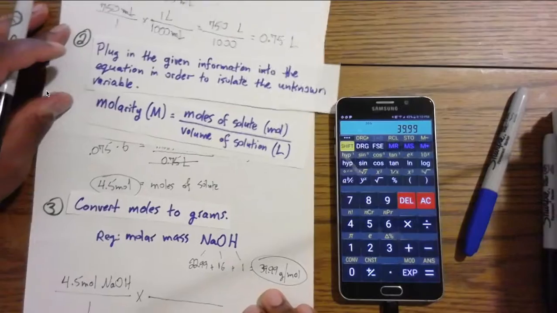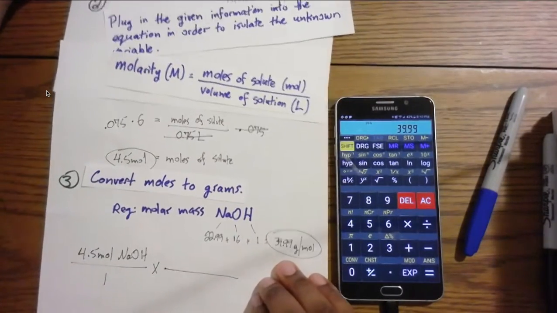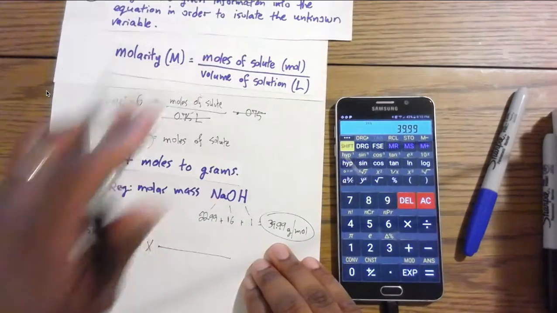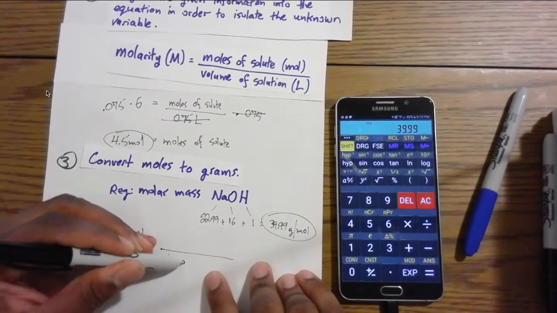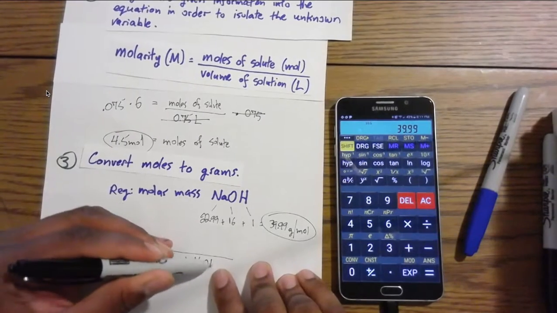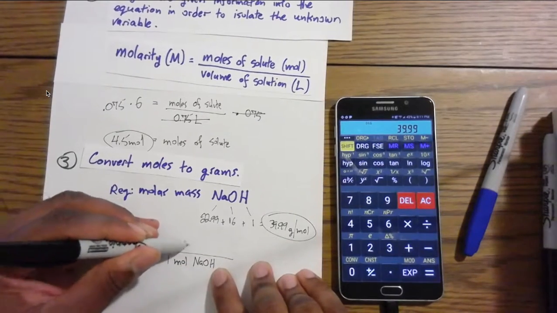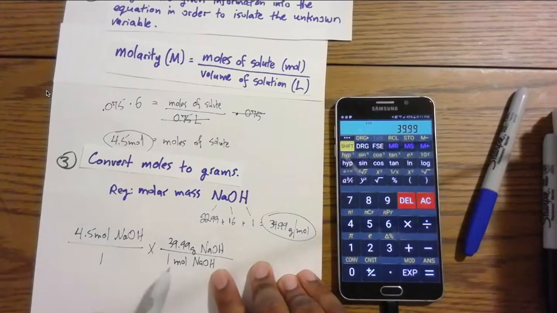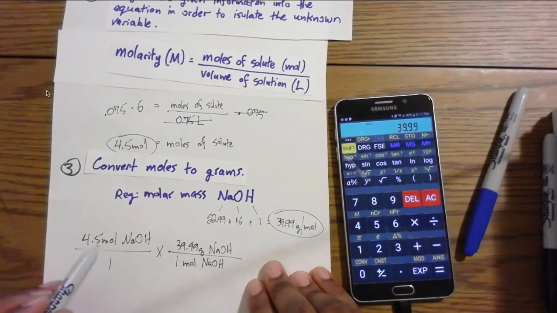I want it to cancel, so I'm going to put moles in the denominator, 1 mole NaOH, and that leaves me with 39.99 grams NaOH up top. And then when these two fractions multiply together, the moles of NaOH cancel out.